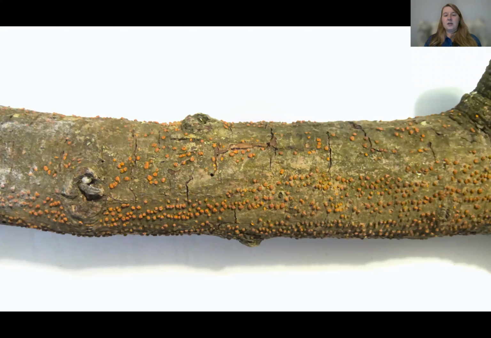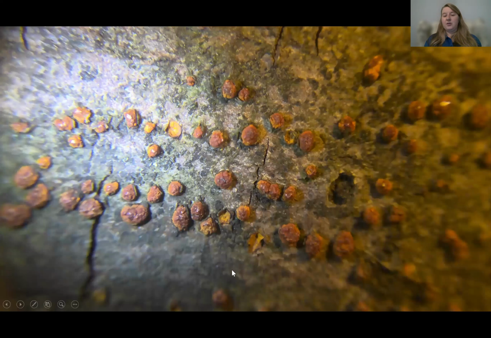One of the interesting things about Nectria canker is that it produces a really obvious fruiting structure, which are all these little orange bumps that you can see on this sample. And when we look at them under a microscope, you can see that they are just really interesting to look at.